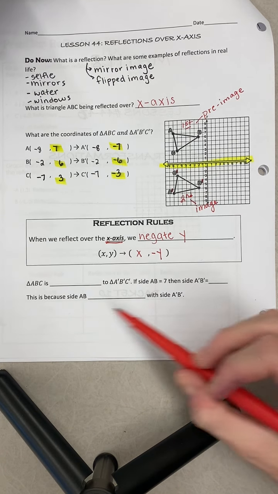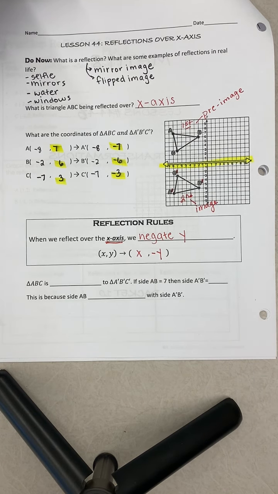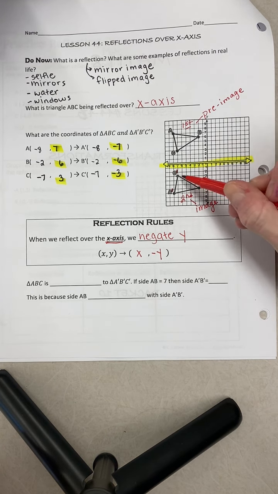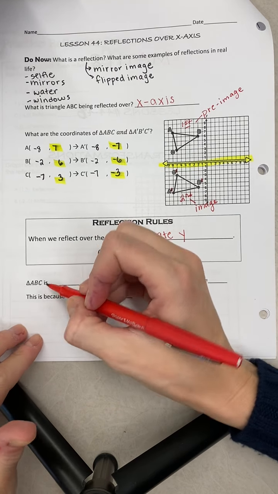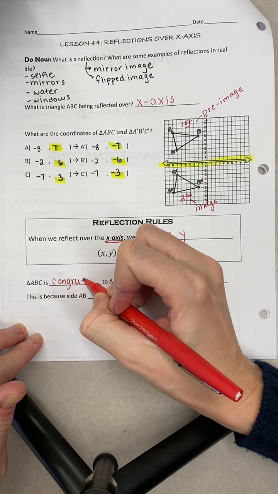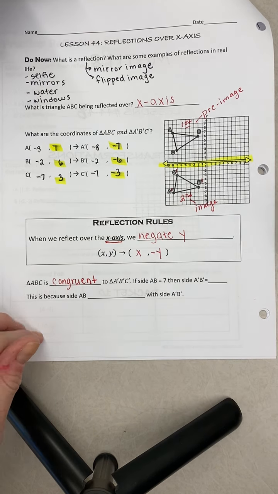So then here I have a little statement. Triangle ABC is blank to triangle A prime, B prime, C prime. What this is saying is ABC and A prime, B prime, C prime are really the same. So they are actually congruent. So reflecting doesn't change the shape or the size at all.